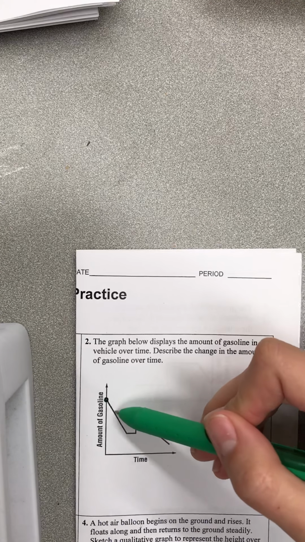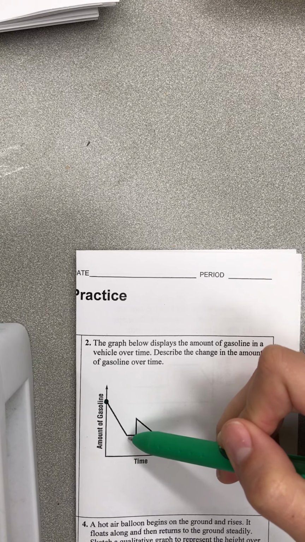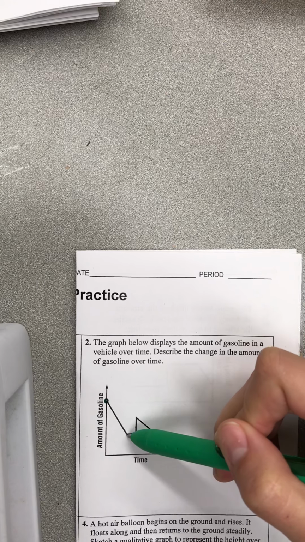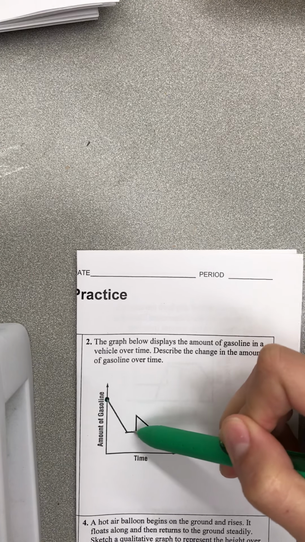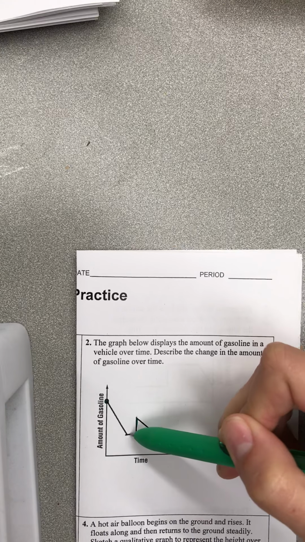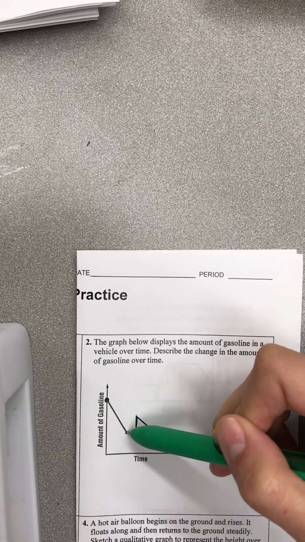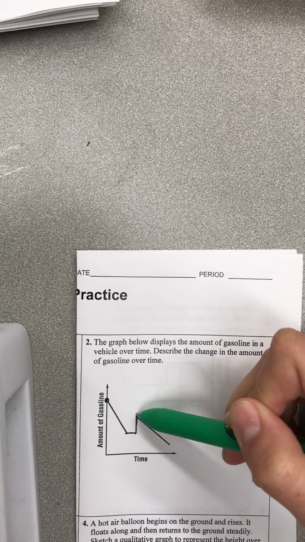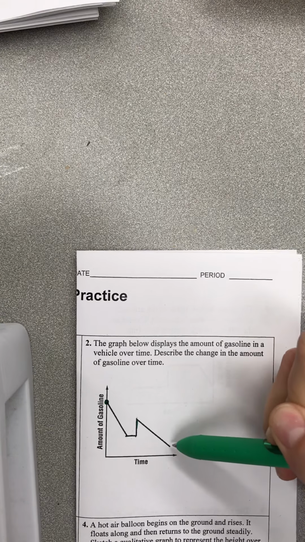Now, in order for gas to decrease in my car, that would mean that I would probably be driving. And there's a lull here, which might mean that I stop, but in order for it to increase, that stop must be at a gas station. Because if my level of gas is half full, and then somehow it increases, I have to fill it up. Then I start to drive again.